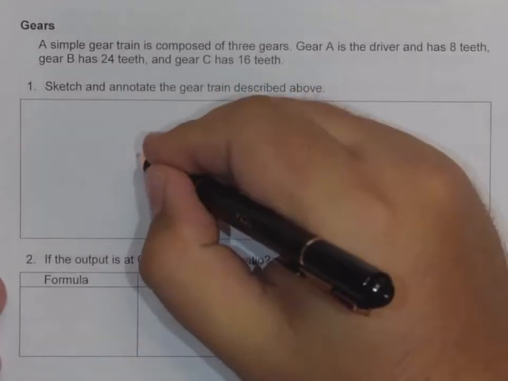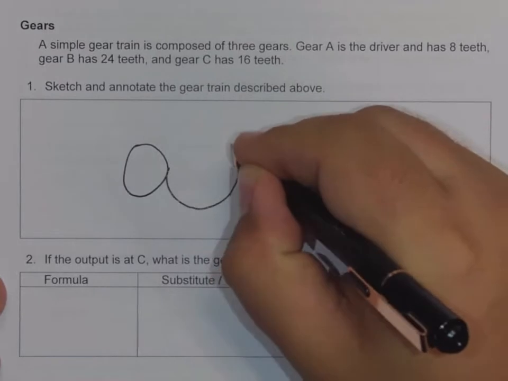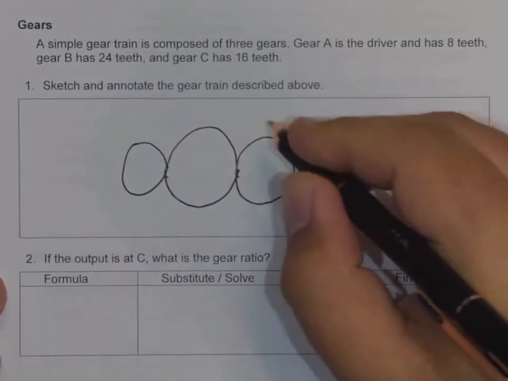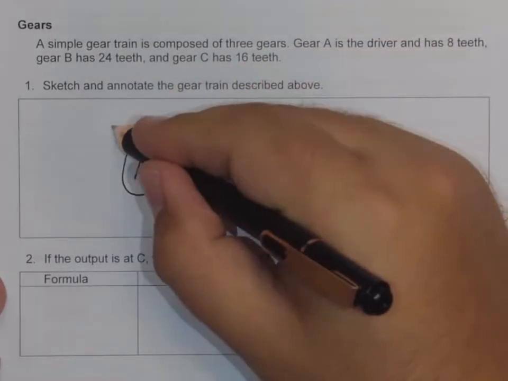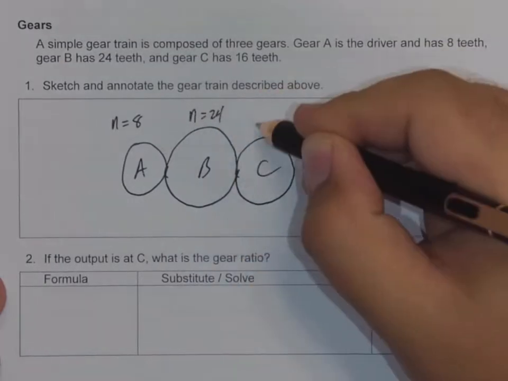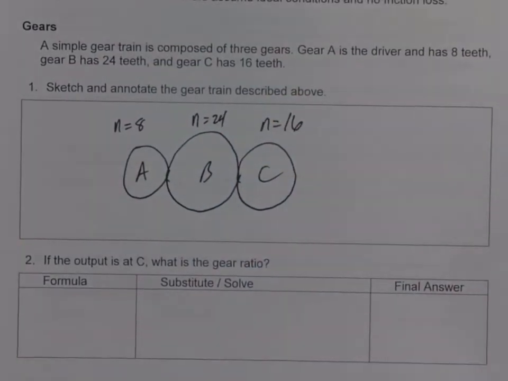So again, as far as to draw these out, I'm going to set up three gears here, and we'll go ahead and label this as A, B, and C, and just above it, we'll put the number of teeth above, and that's really all we need for this kind of diagram.